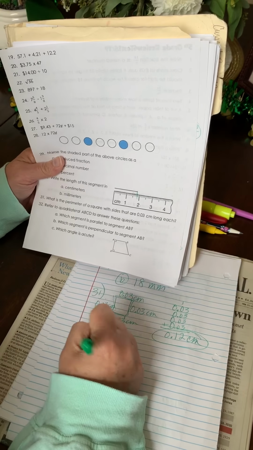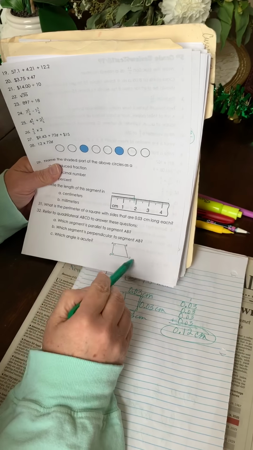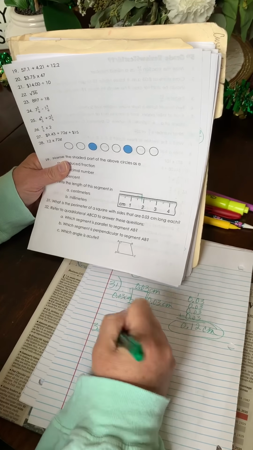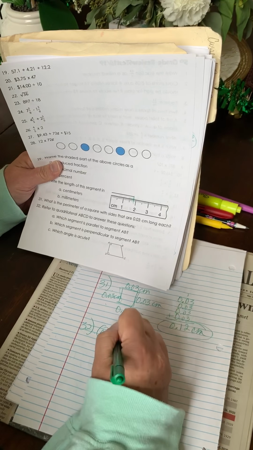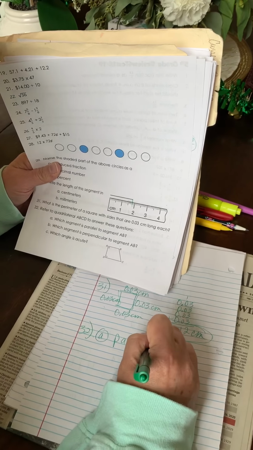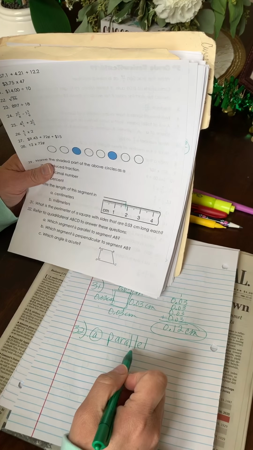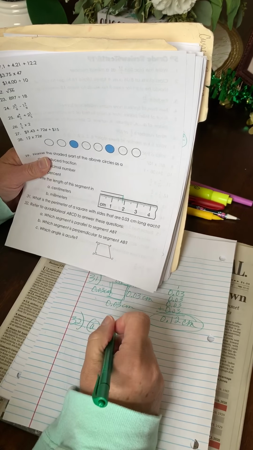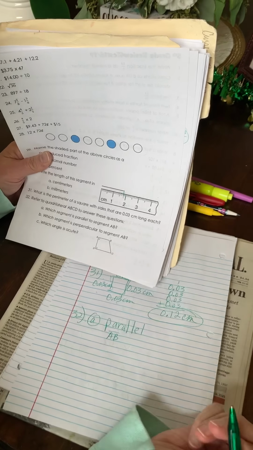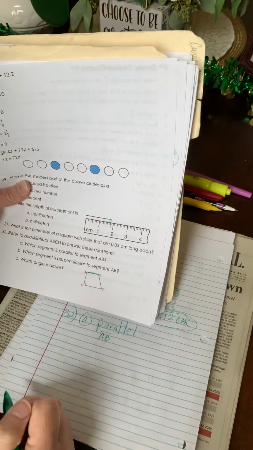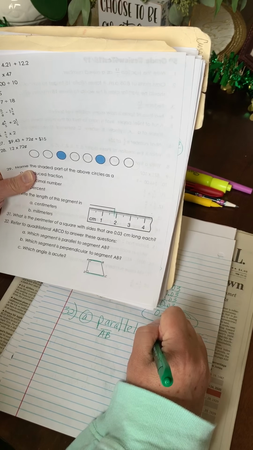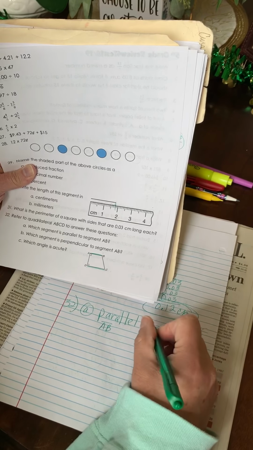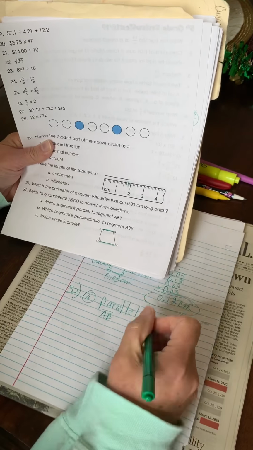All right, last problem, guys. 32. Refer to quadrilateral ABCD to answer these questions. So for 32A, which segment is parallel to segment AB? Well, guys, that word, parallel, actually has a pair of parallel lines in it, all right? And so that means they never touch. So if we are looking for something that is parallel to AB, AB is right here. There's only one other line segment that is parallel to it, and the correct answer is line segment DC, which you could write as DC or CD, but the best answer would be DC.